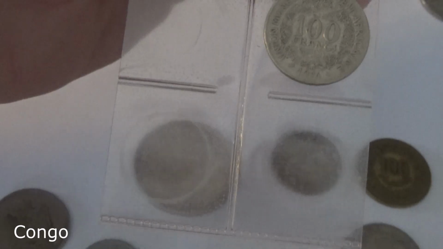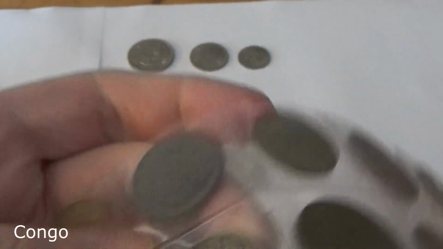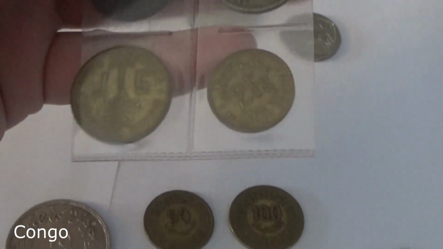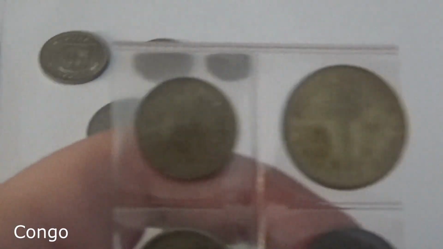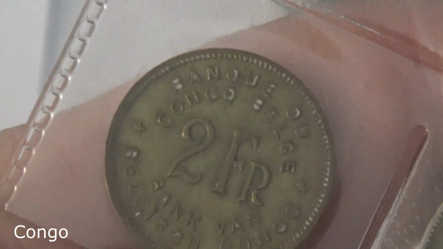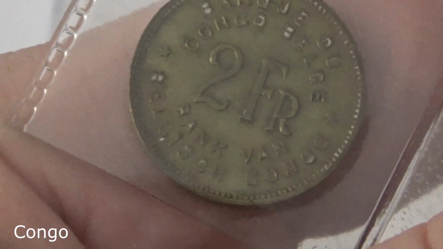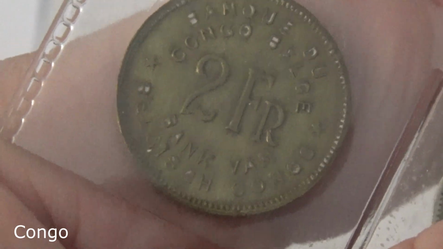And finally, in that area of Africa, this is awful. We have a 2 franc from Banque du Congo Belge, Banque van Belgisch Congo.